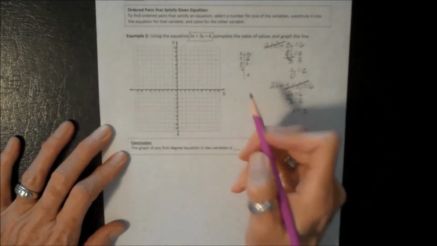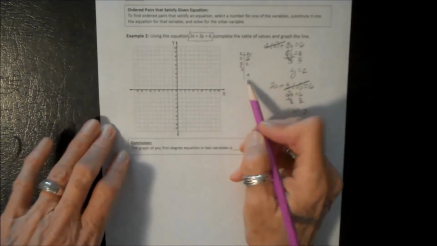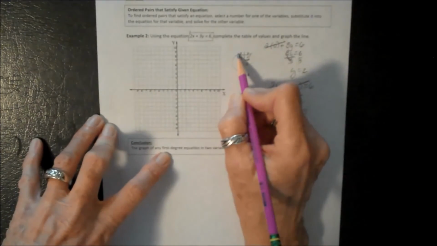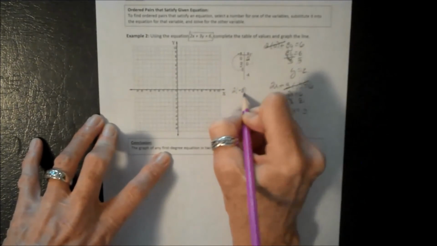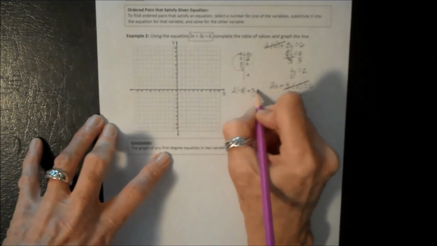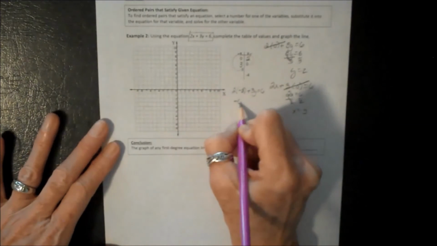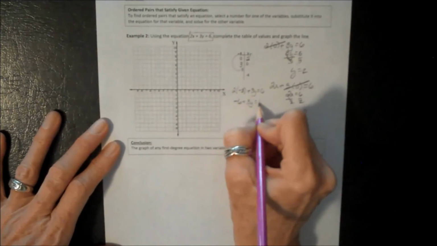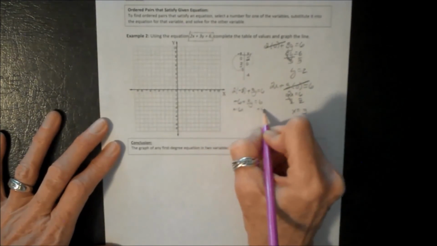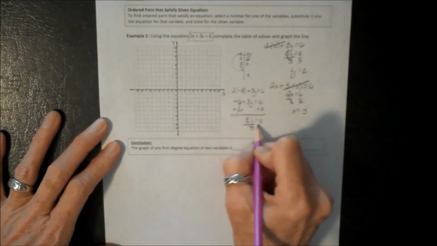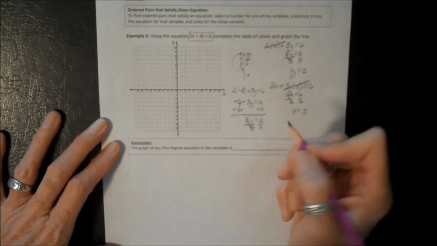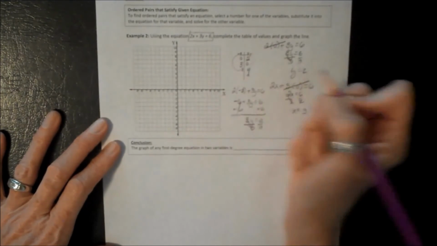Now we're going to continue with these last two partial ordered pairs. So now I have a negative 3 in the x spot. So that's 2, take out the x, put in the negative 3, plus 3y equals 6, or -6 + 3y = 6. Add a 6 to both sides. We get 3y = 12. Divide by 3, and we get y = 4. Make that negative a little bit bigger so we remember that.